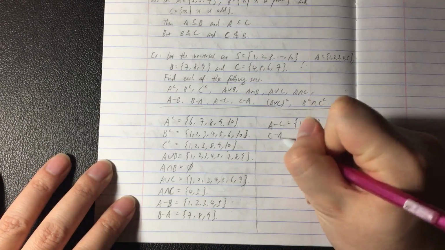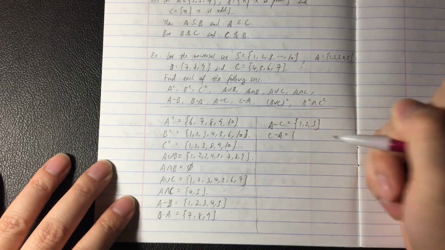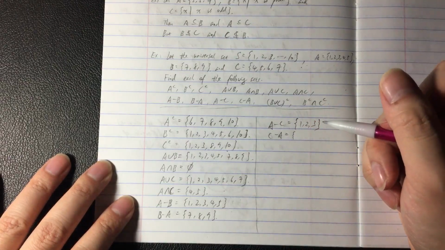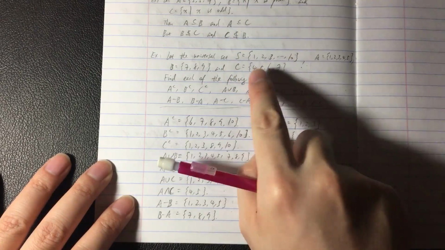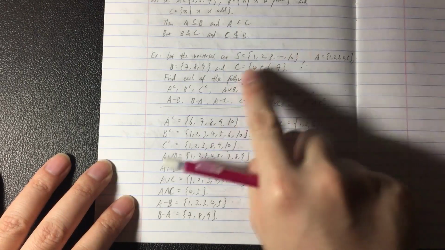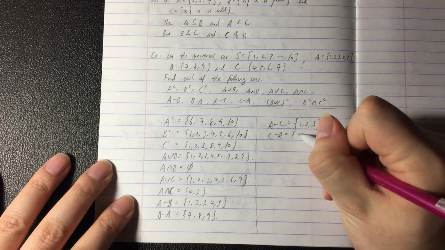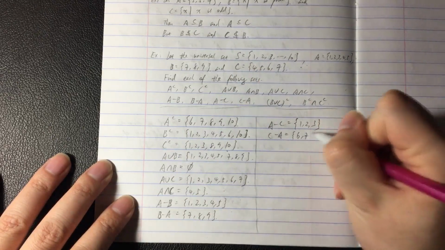How about C minus A? C minus A represents elements in C, but not in A. In set C, since 4 and 5 belong to set A, we remove 4 and 5. What's left is 6 and 7. So C minus A is a set of elements 6 and 7.